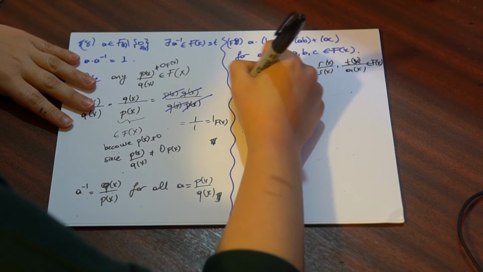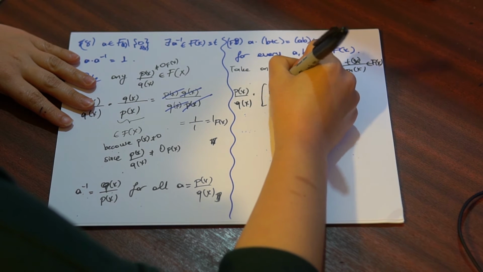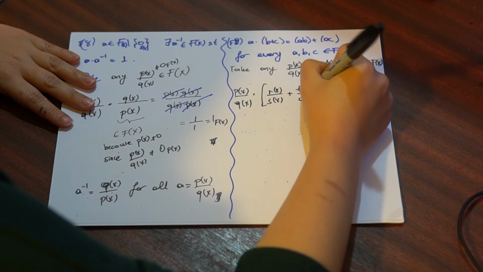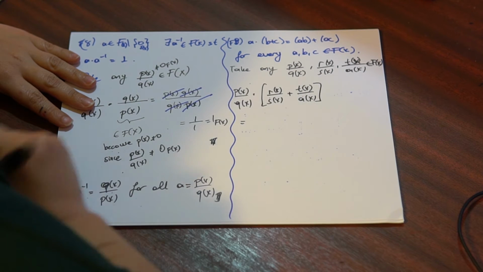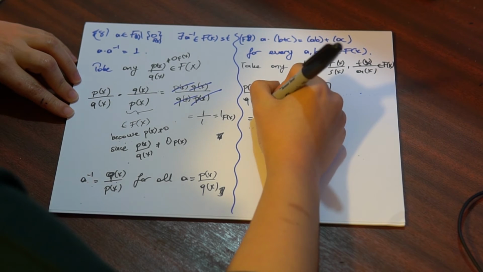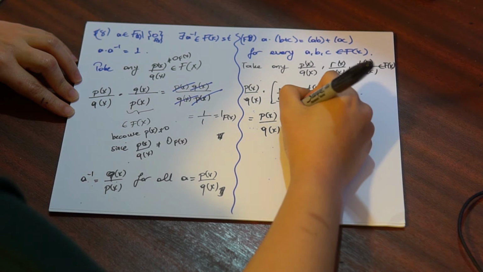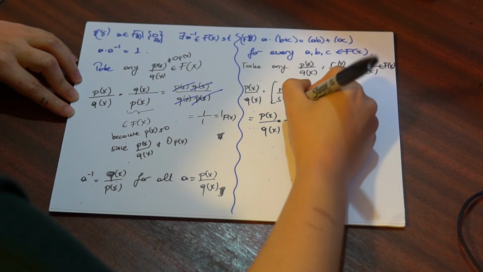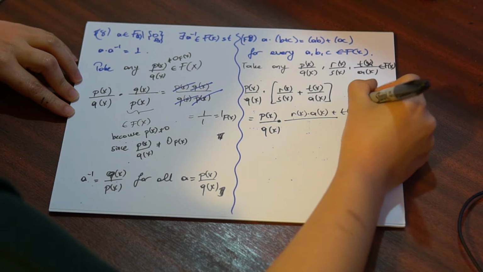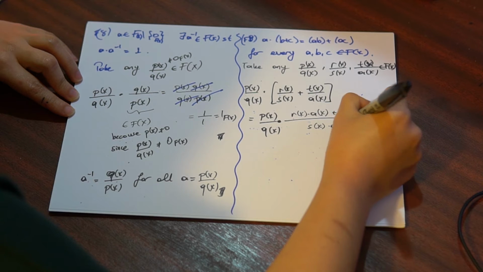Now let's look at p(x) over q(x) times (r(x) over s(x) plus t(x) over a(x)). And this is equal to p(x) over q(x) times r(x) times a(x) plus t(x) times s(x) over s(x) times a(x).